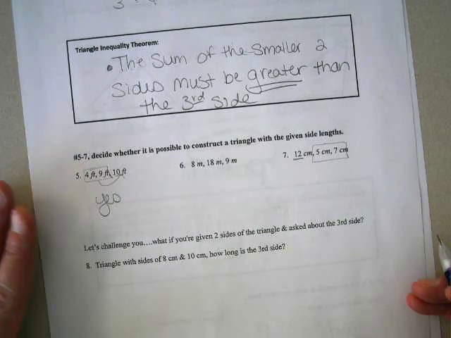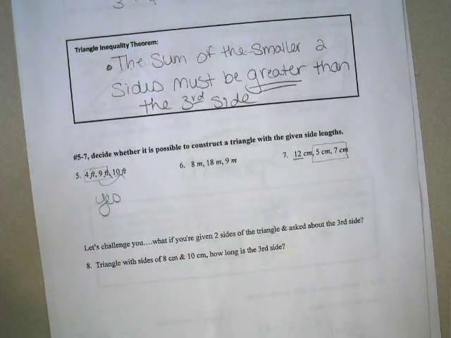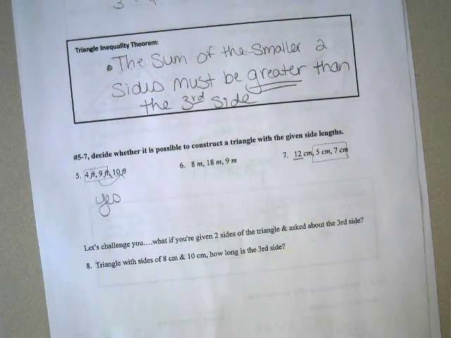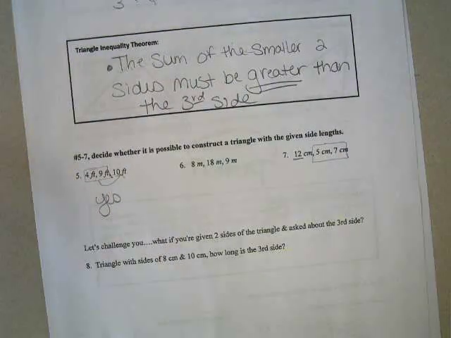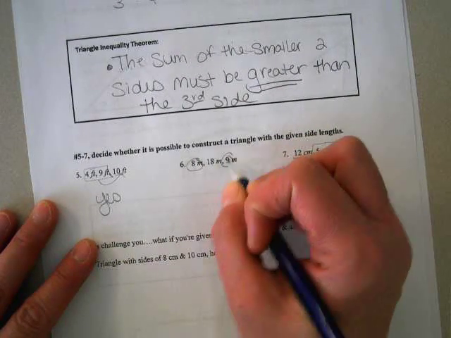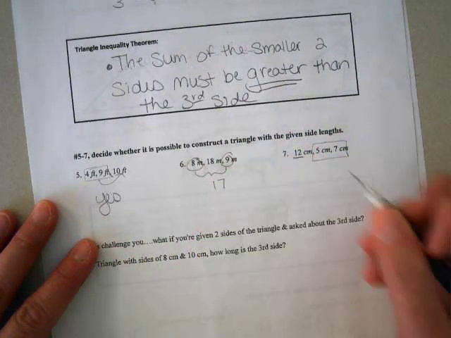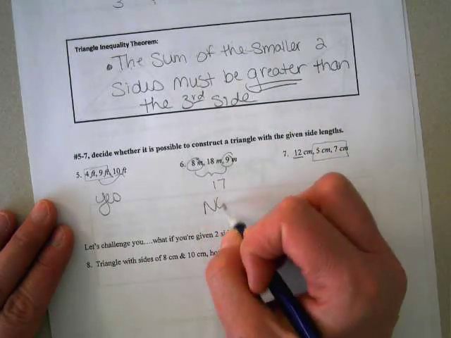Well, you're always going to have one longer than the other. Not always, but most of the time. No. Haley? 8 and 7, or 9 and 8 add up to 17, not 18. Correct. You need the smaller 2 to be bigger than this, so I'd say no.